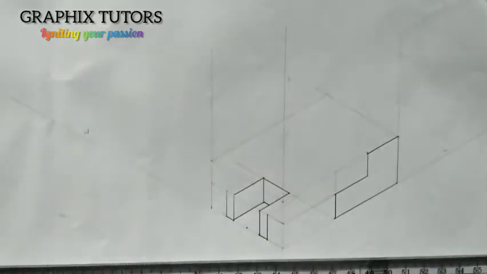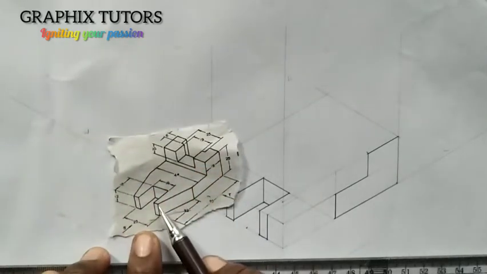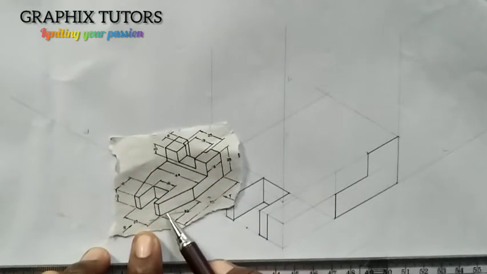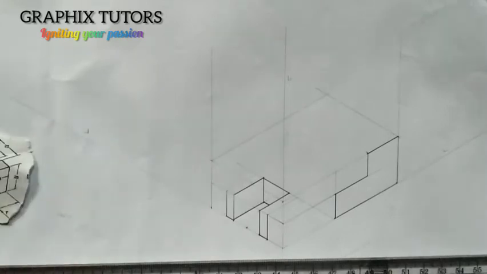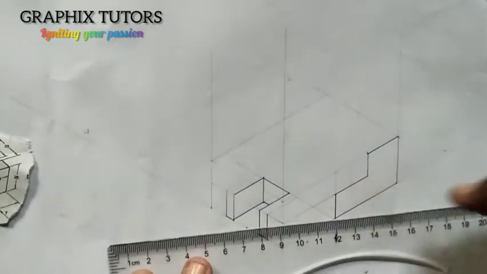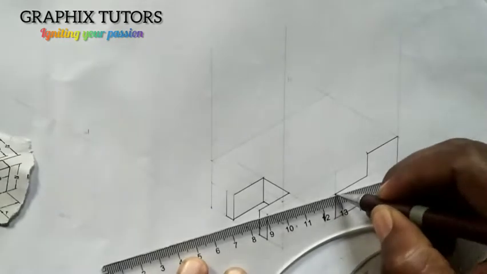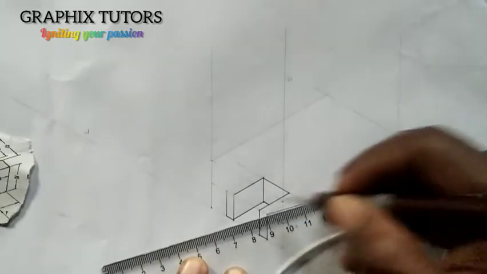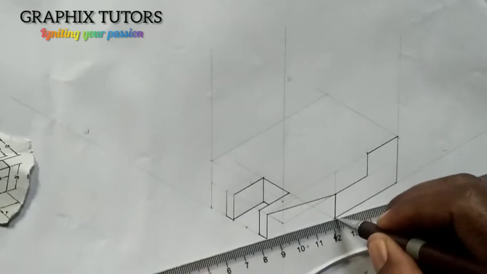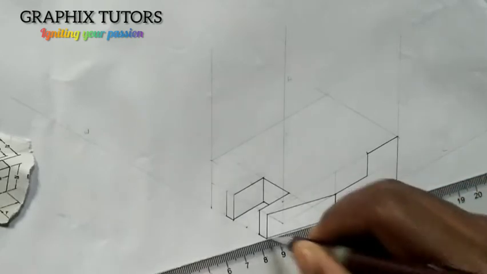And what do you notice? This last point here is touching here. This last point here is touching here. So I'm going to just draw it with my ruler, or just draw it from here to come and touch here, and draw from here to come and touch here.